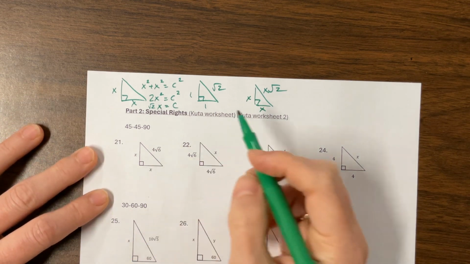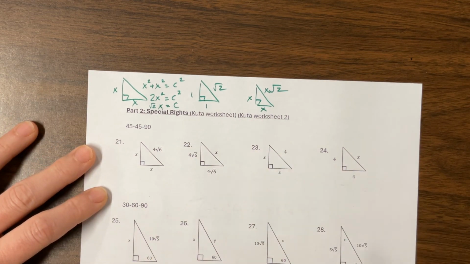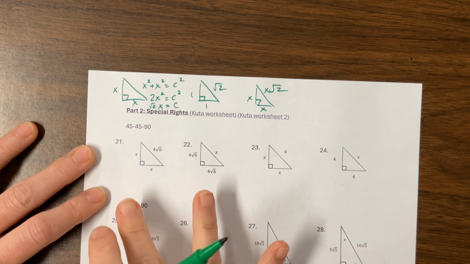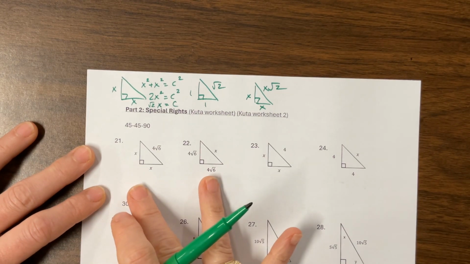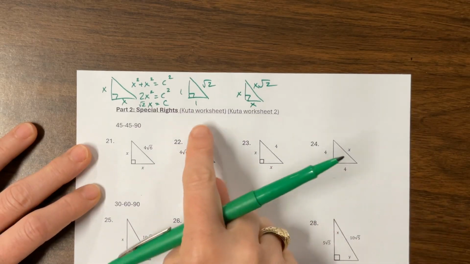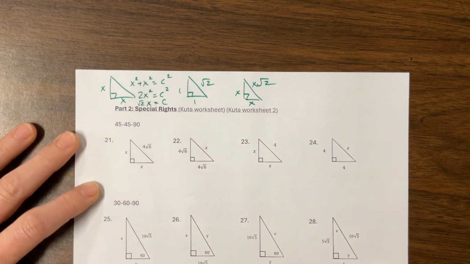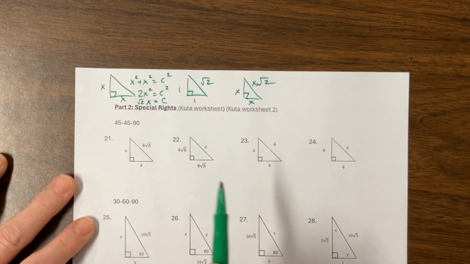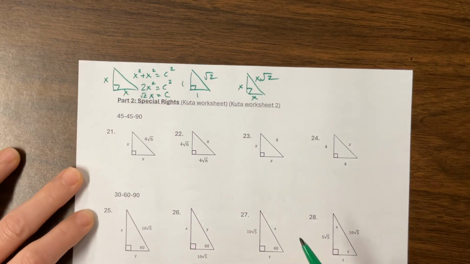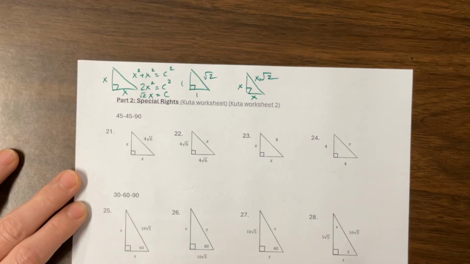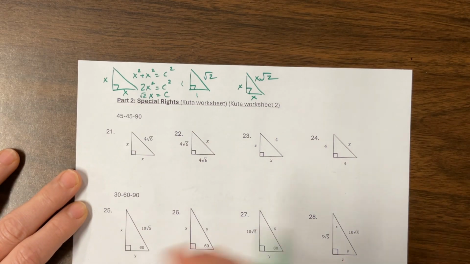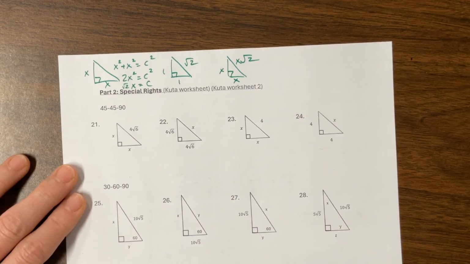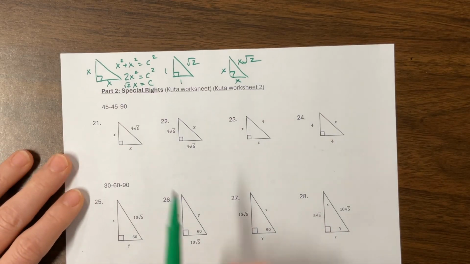Okay, so basically with this one, I'm going to do two of them maybe, and then you can practice the other two, and then go to the CUDA worksheets. I've got two different worksheets there linked on the PDF. Or Google it, just practice 30-60-90. You just got to be so good. Oh, this was 45-45-90. But practice for special rights because they are hugely important in Pre-Cal.